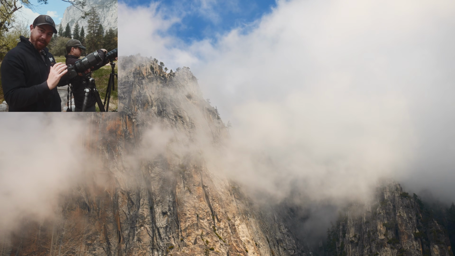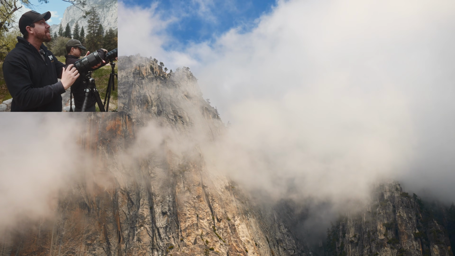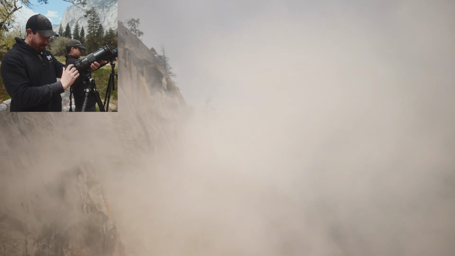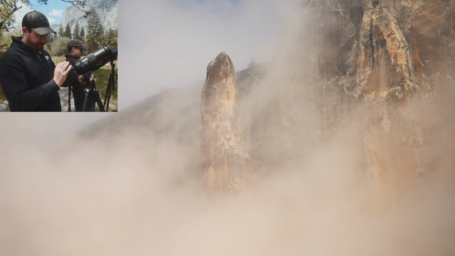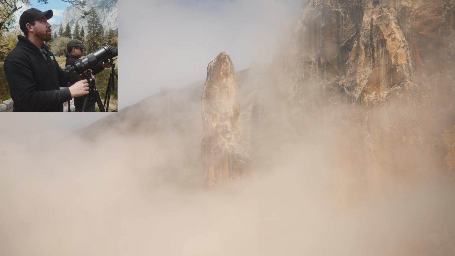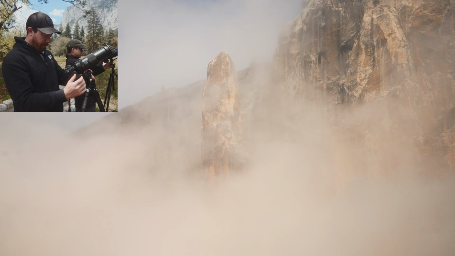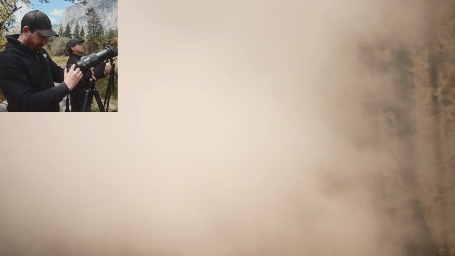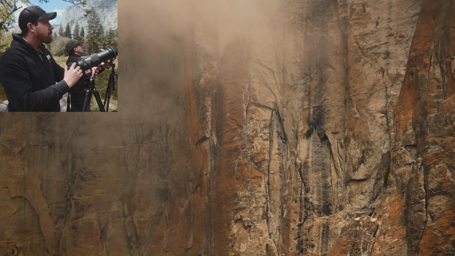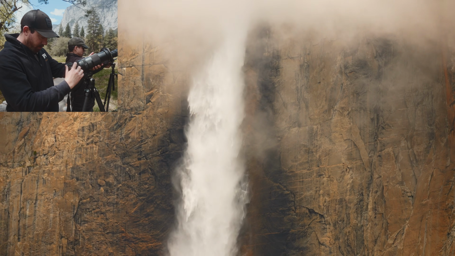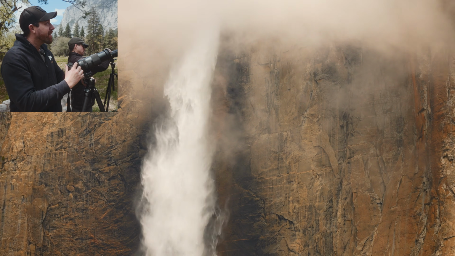Here is about 100 millimeters. If I zoom in here, you can see just how fast those clouds are moving. It's pretty incredible. And then if I pan over to the left side, if I can find it, there's good old Yosemite Falls right there.